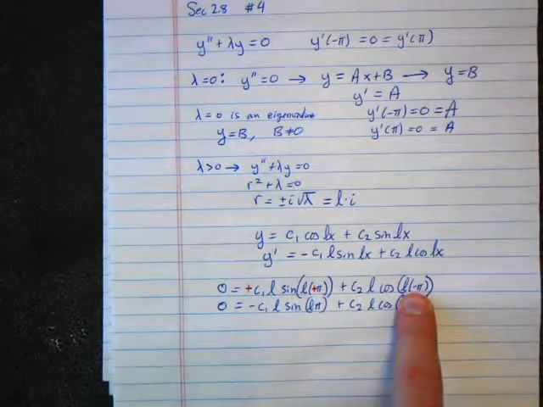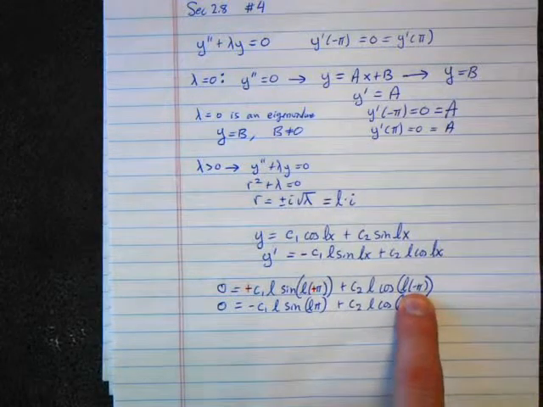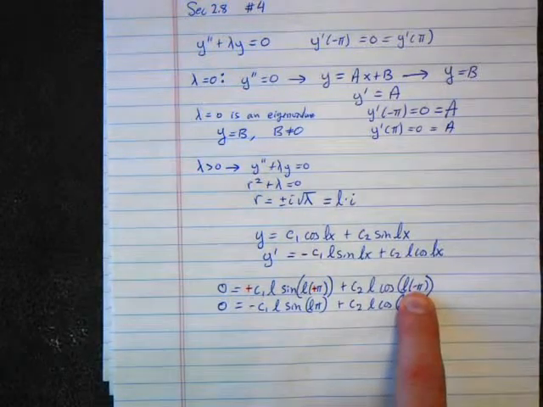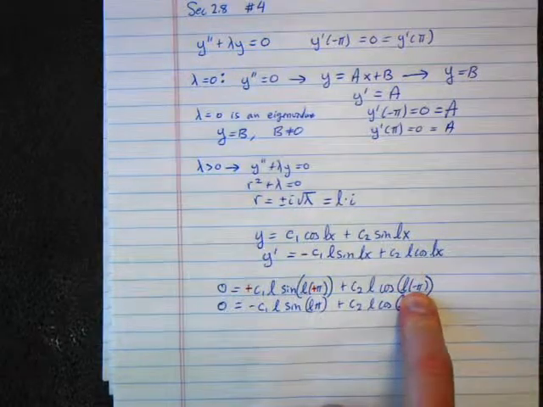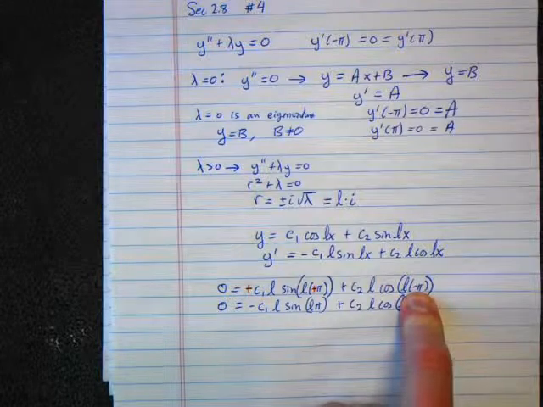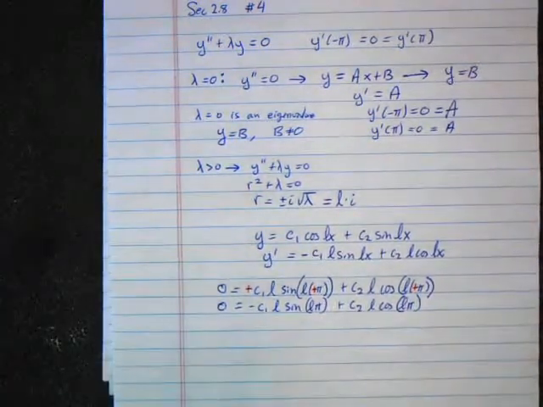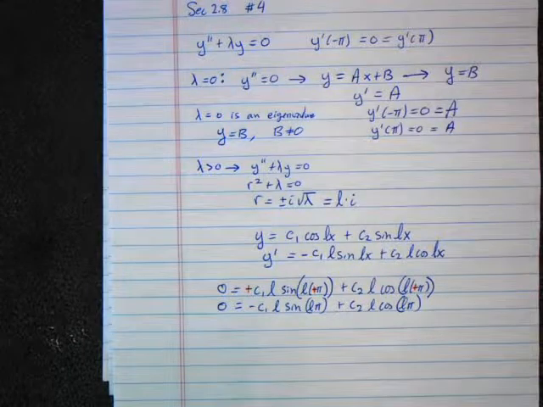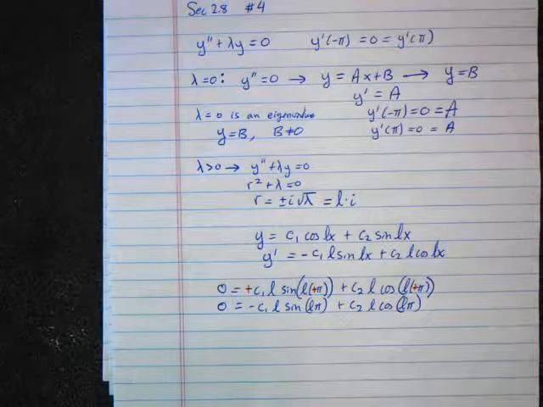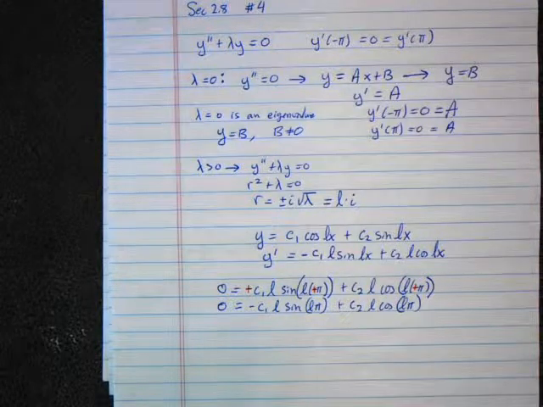Cosine, on the other hand, is an even function. What does cosine do to negative signs? It just kills them. For example, the cosine of pi over 4 and the cosine of negative pi over 4 are the same. They're both square root of 2 over 2. So I can change that one to a positive. So there's a little trick you're going to have to use sometimes when they give you initial conditions and your initial conditions have negative values.